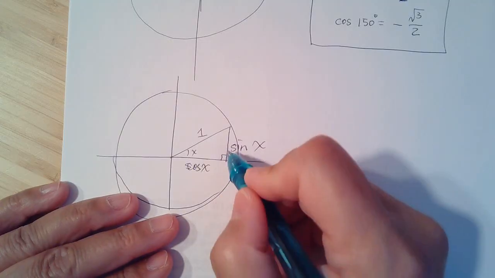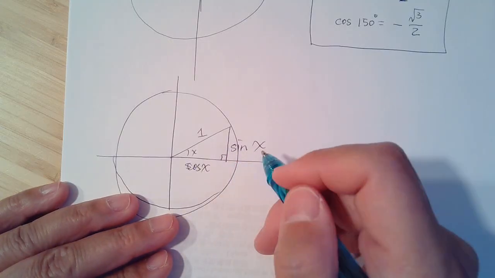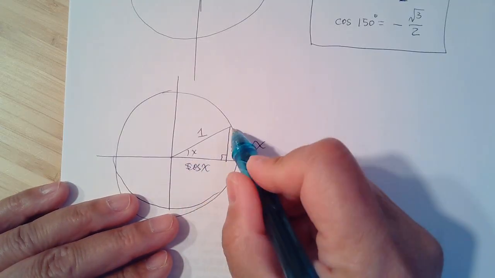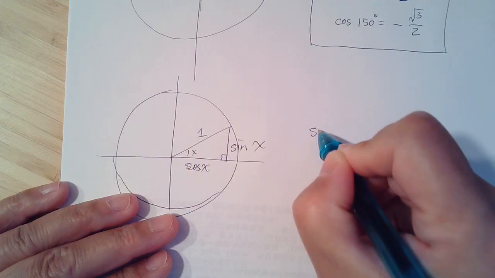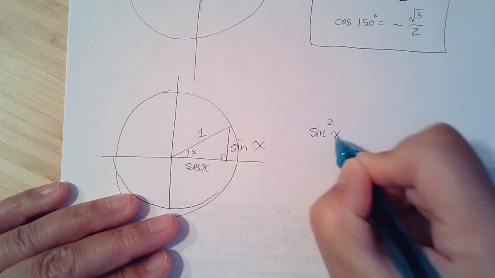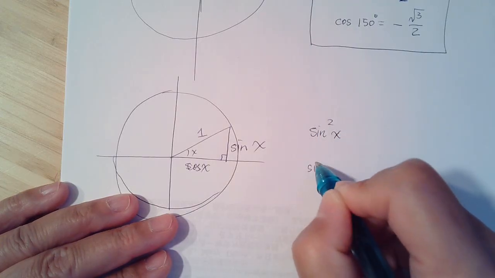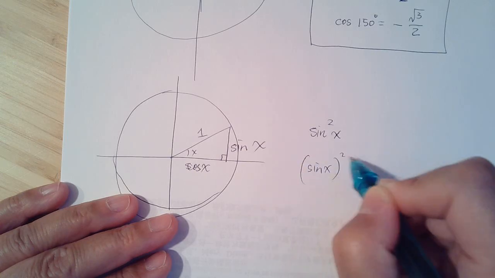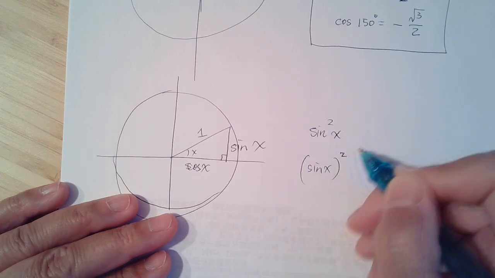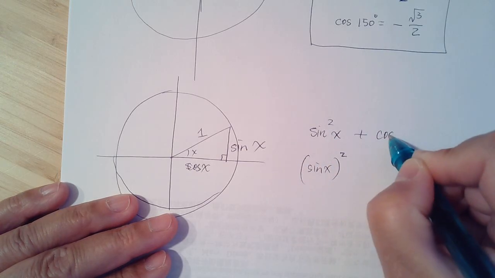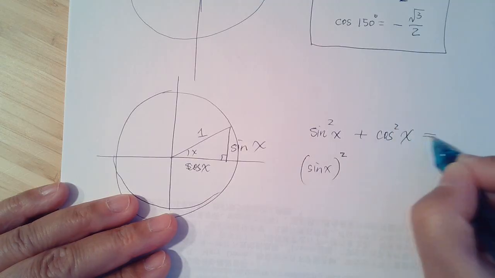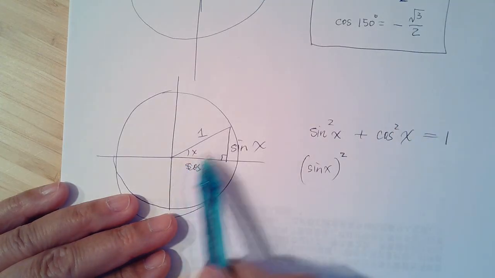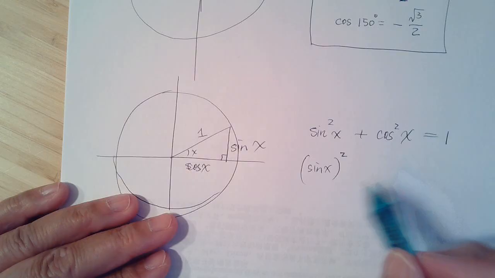So we have the Pythagorean theorem, which is a squared plus b squared equals c squared. So I have sine squared x, which is sine x squared. It's the same thing, just a slightly different expression. Plus cosine squared x equals 1, right? This is squared plus this is squared equals 1.